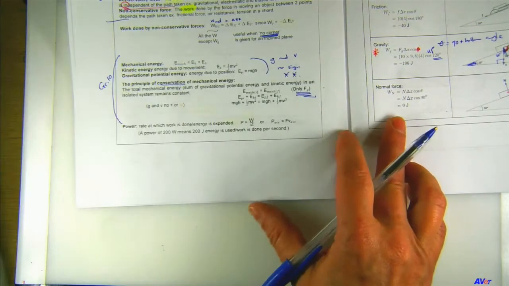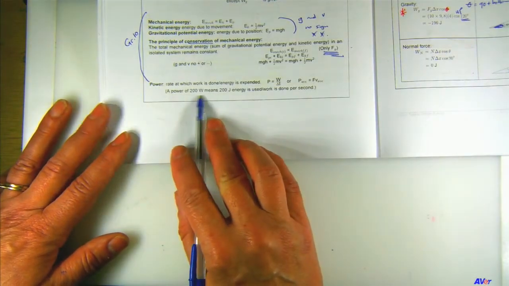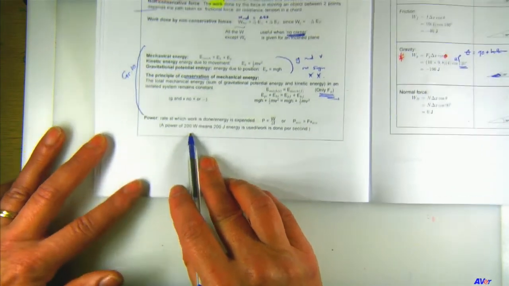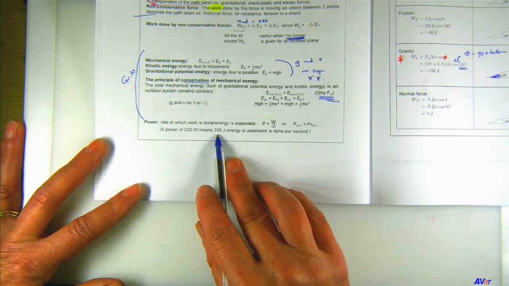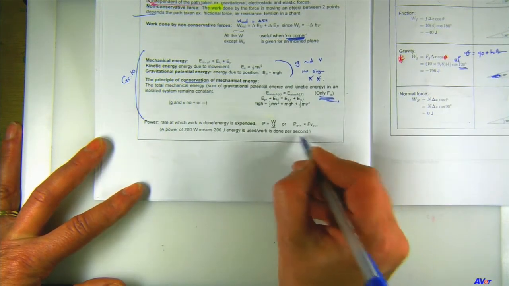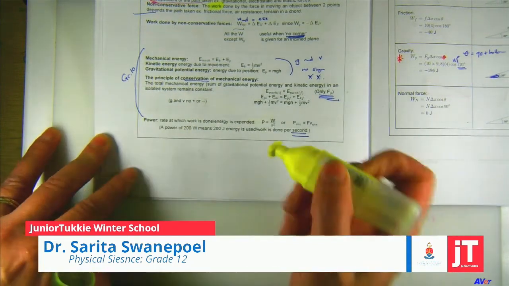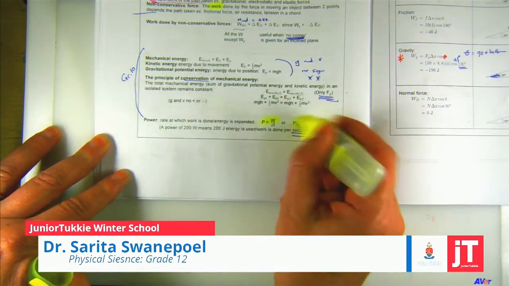So what is power in this context? Now, if someone's got a power of 200 watts, it means it's doing 200 joules, it's giving 200 joules of energy to the system per second. And that is just the important thing. It's in every second. And there's another equation. So this one is old news. What is new is that one.